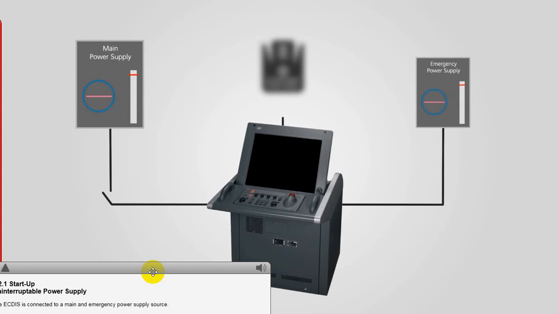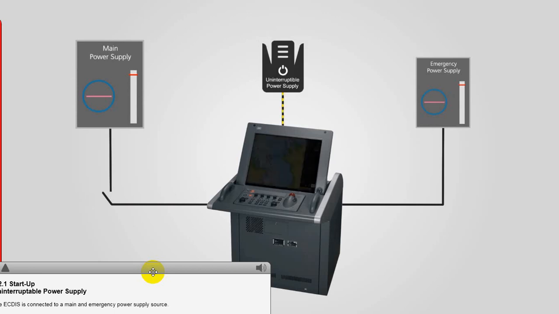The uninterruptible power supply units provide a continuous source of power during this transition, called the main power supply to emergency power supply, to ensure the ECDIS can keep running smoothly. The officer of the watch will not notice any changes on the ECDIS during this transition. However, if the emergency power source is not established within 45 seconds, the ECDIS will initiate the shutdown procedure.